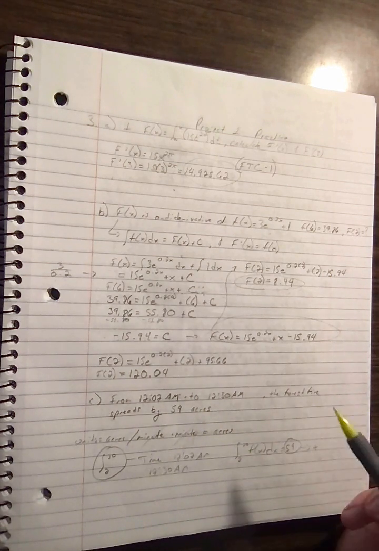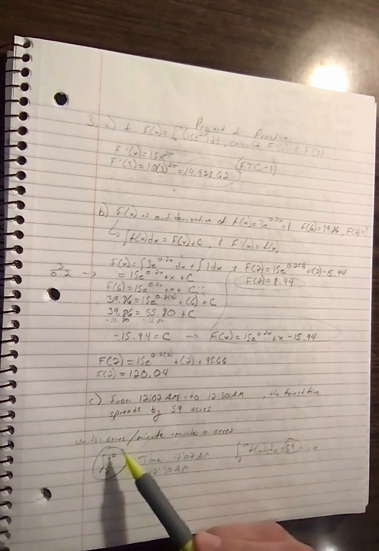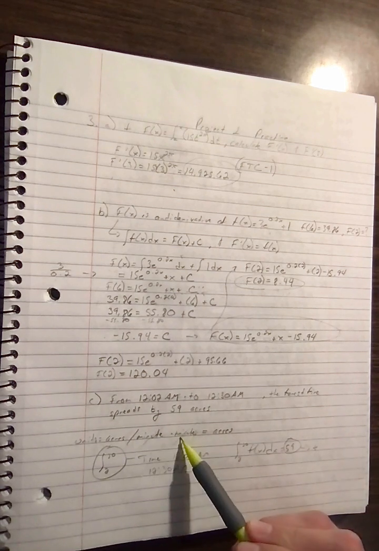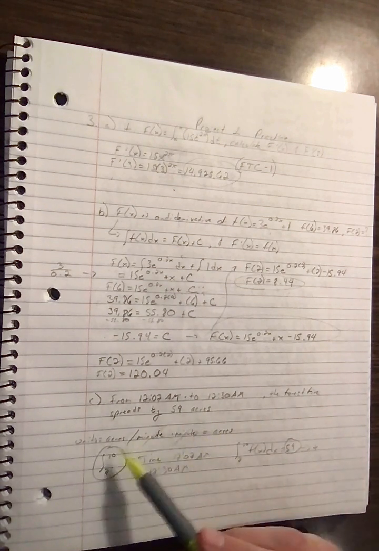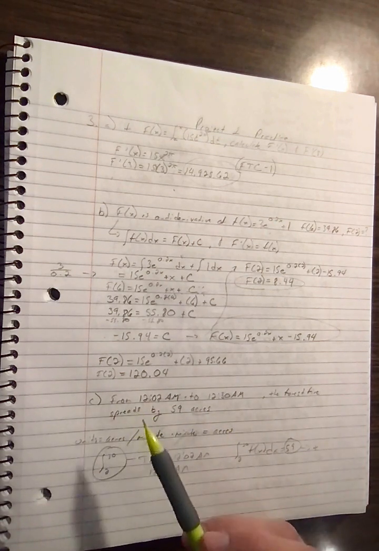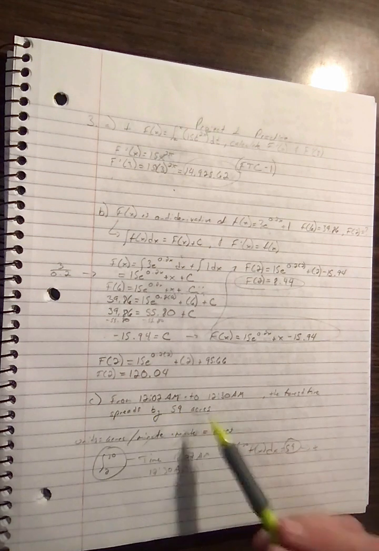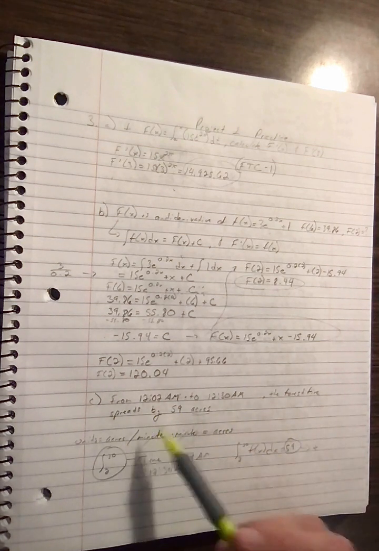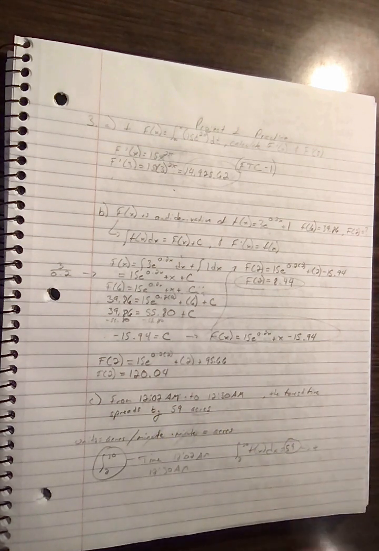But 59 what? So our units are acres per minute and minute. So our minutes are going to cancel out and we're left with acres. So there's our final. So the final answer for C is from 12:02 a.m. to 12:30 a.m., the forest fire spreads by 59 acres. And that is all for problem 3 of project 1.